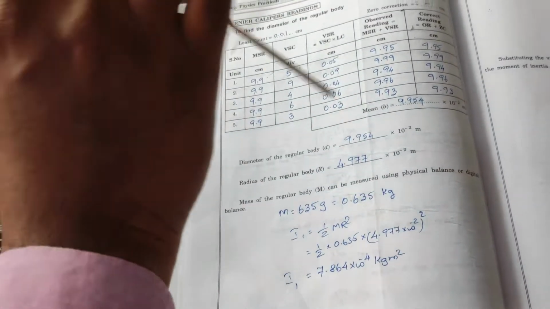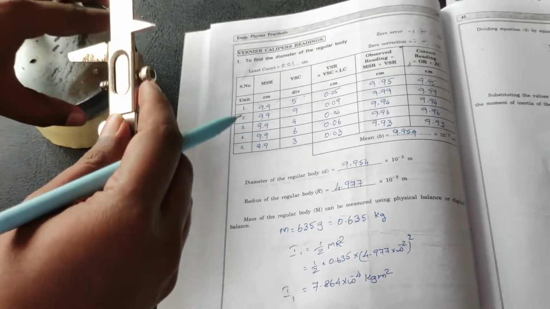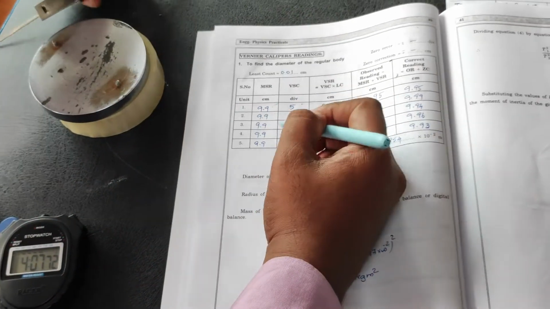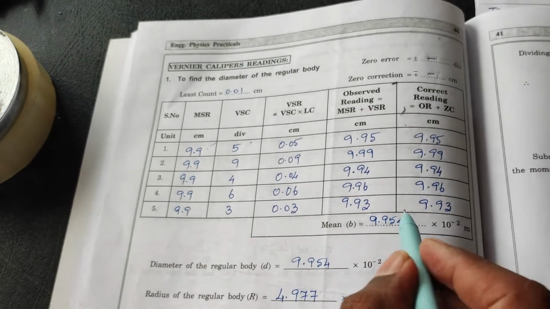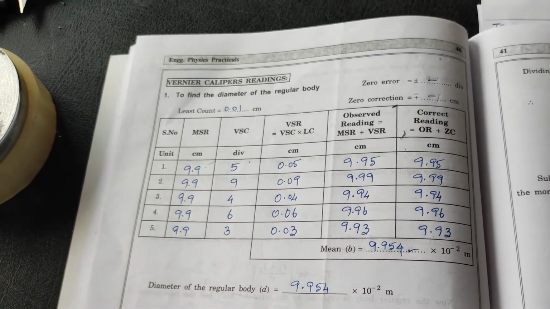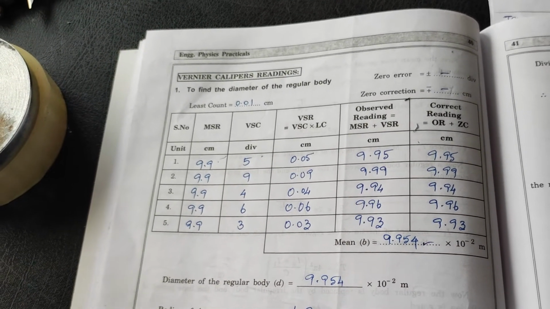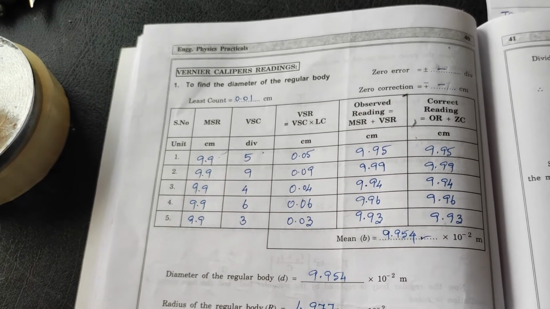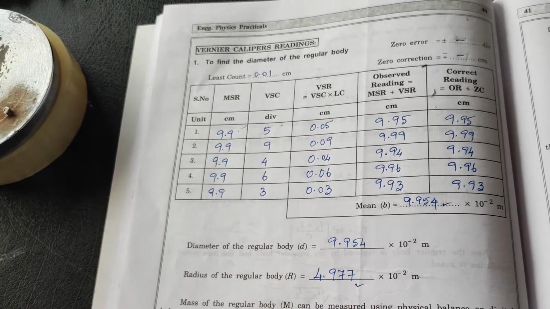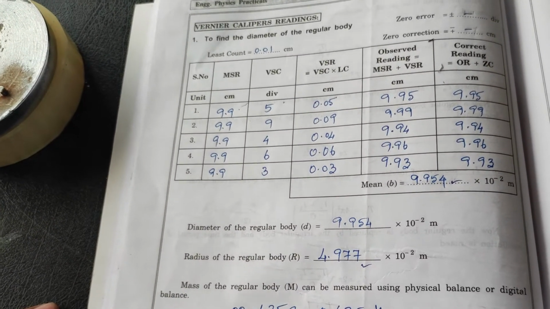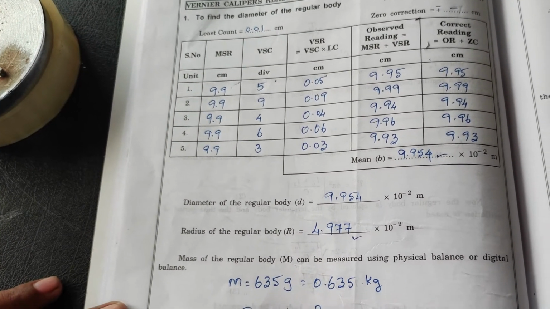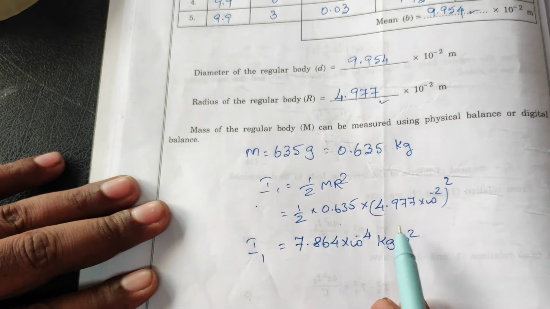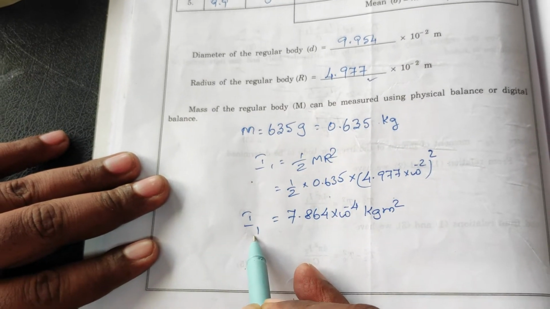So at 5 different positions, I measured the MSR and VSC, and using these, I can find the diameter of the regular body, and using the diameter, I found the radius. So this is the general formula I1 is equal to half m r square. By substituting the values of m and r, I found the value of I1.